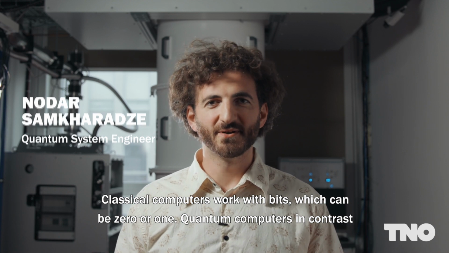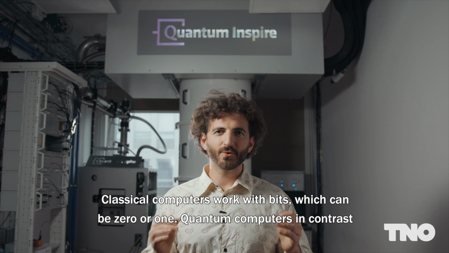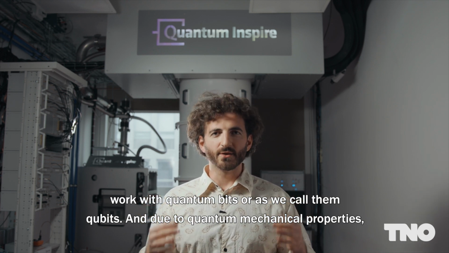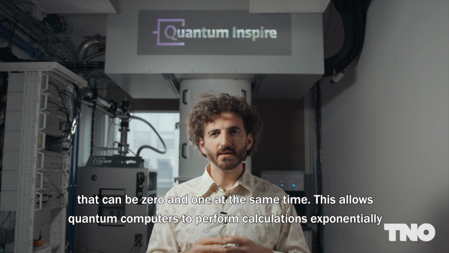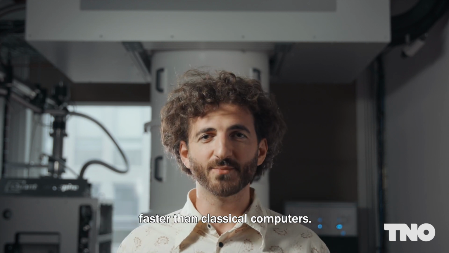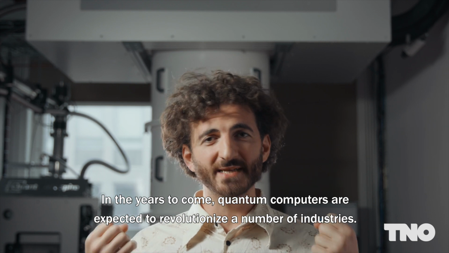Classical computers work with bits, which can be 0 or 1. Quantum computers, in contrast, work with quantum bits, or as we call them, qubits, and due to quantum mechanical properties, they can be 0 and 1 at the same time. This allows quantum computers to perform calculations exponentially faster than classical computers. In the years to come, quantum computers are expected to revolutionize a number of industries.